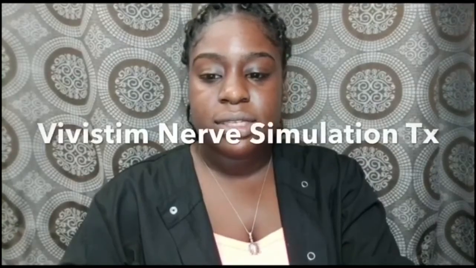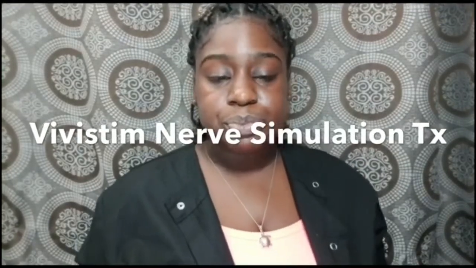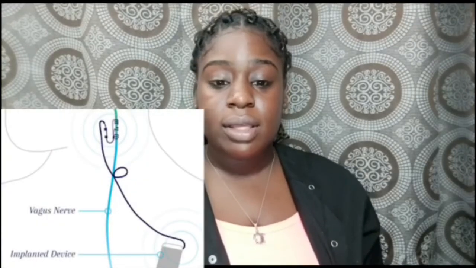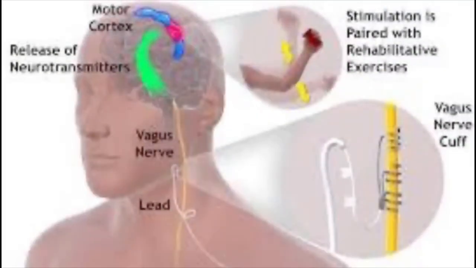So the third tool that we'll be talking about is the Vivastim nerve stimulation treatment. Basically, this is a tool that helps patients who have had strokes to recover. This device is able to provide muscle movement therapy through vagus nerve stimulation, and this leads to the strengthening of the neural circuit in the brain which is responsible for motor function.